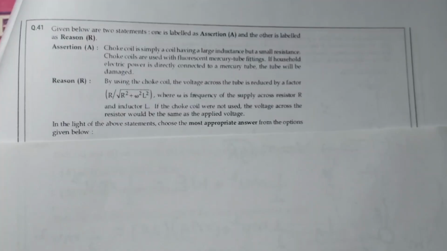Okay, so students, let us move to the next question, which is question number 41. It is another assertion or reason type question. The assertion tells that choke coil is simply a coil having a large inductance but a small resistance. Choke coils are used with fluorescent mercury tube fittings. If household electric power is directly connected to a mercury tube, the tube will be damaged.